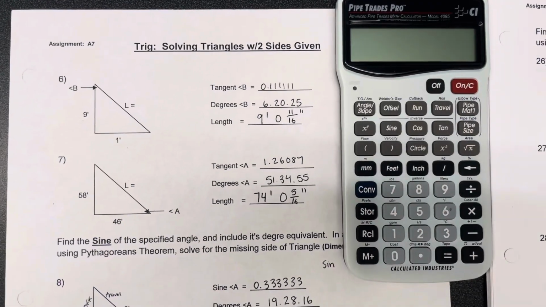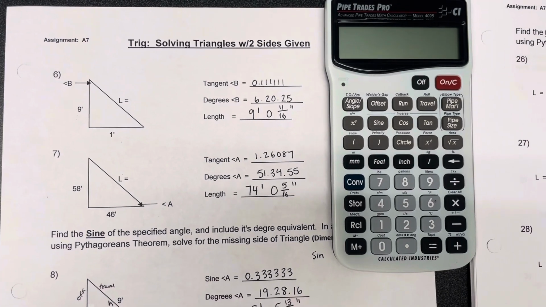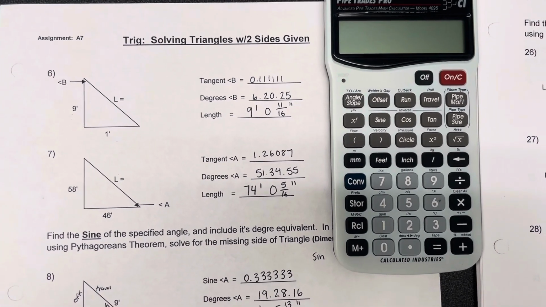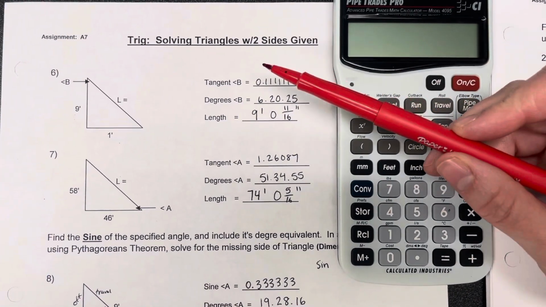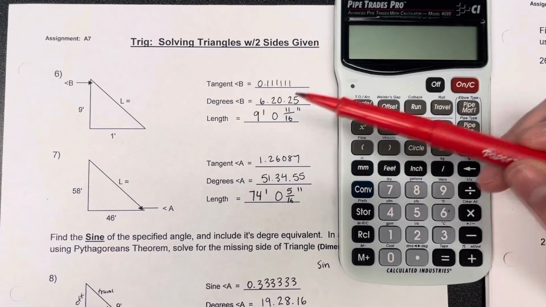All right, I'm going to show you how to use the sine, cosine, and tangent functions in the Pipe Trades Pro calculator. So we're going to start with problem number 6 here. It's asking me to find the tangent of angle B, then find what degrees angle B is, and then finally find the length.